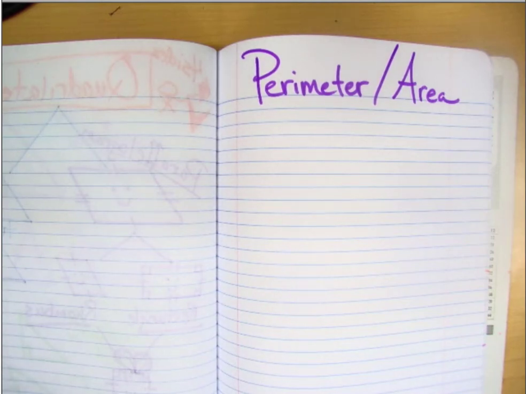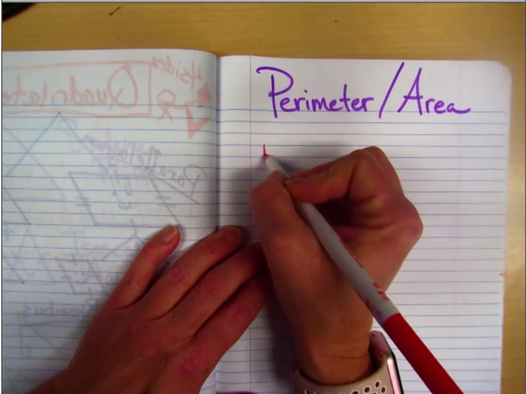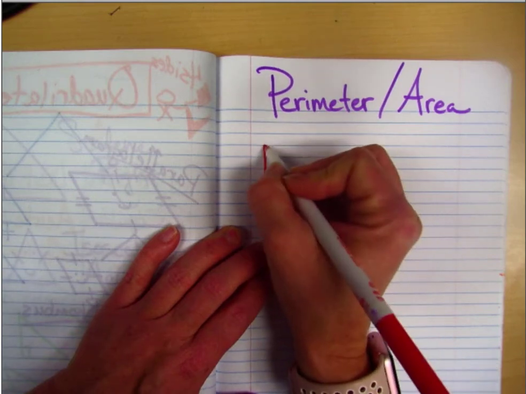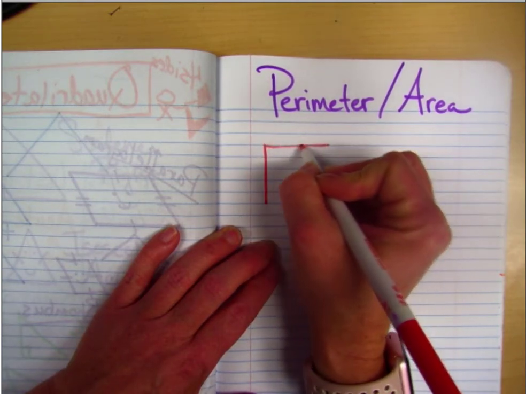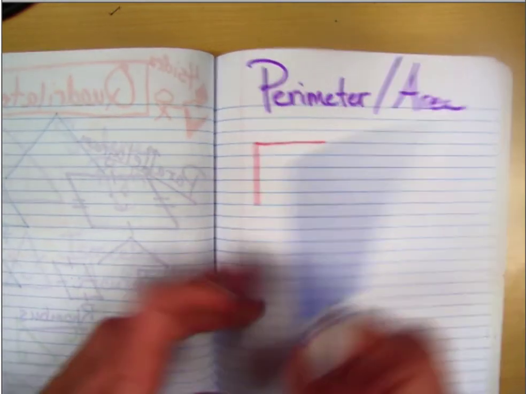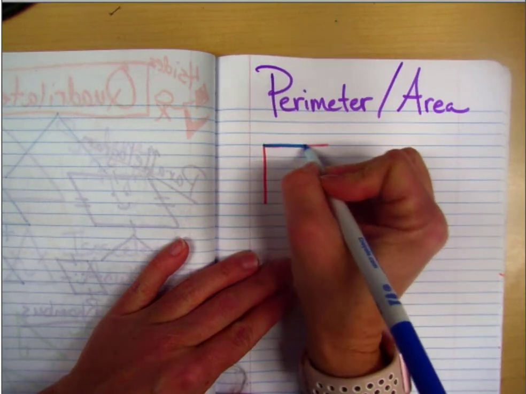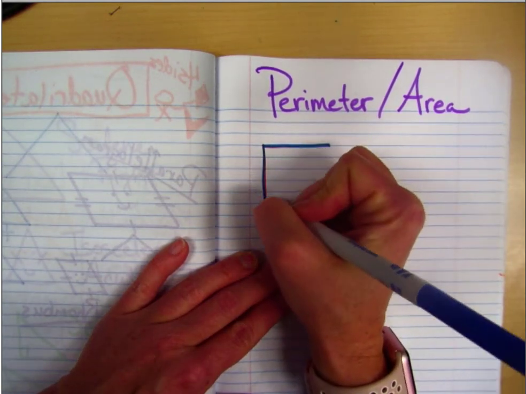This is a short review on perimeter and area. So the first thing we're going to look at is perimeter. When you're doing perimeter, you're measuring the outside. In 5th grade, we have rectangles and squares most of the time.